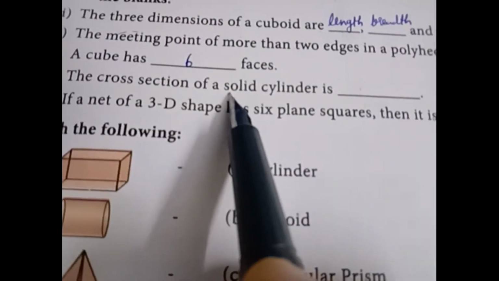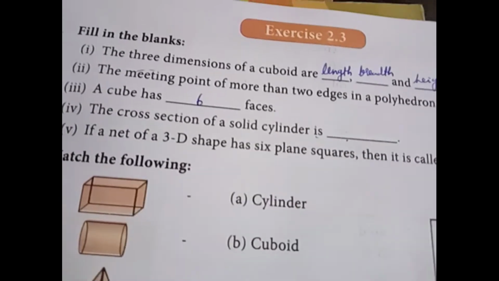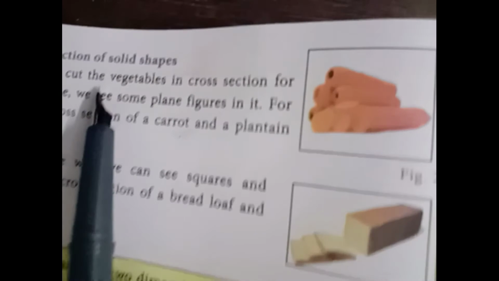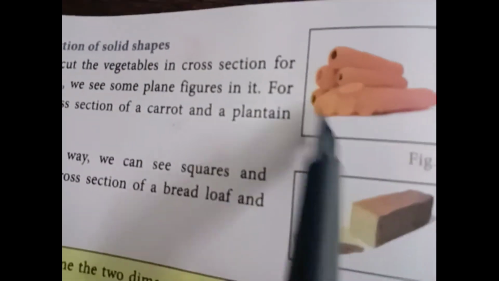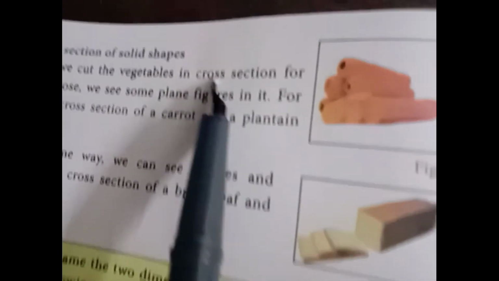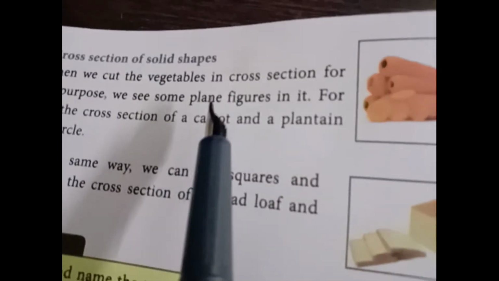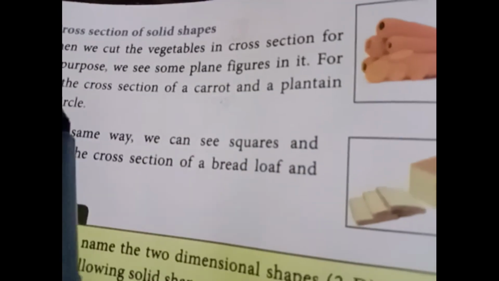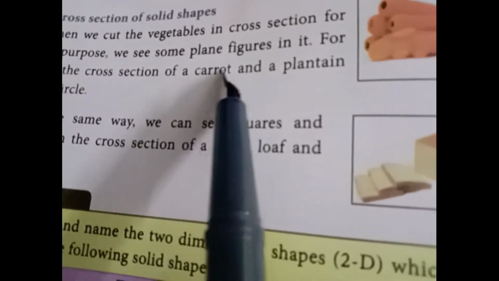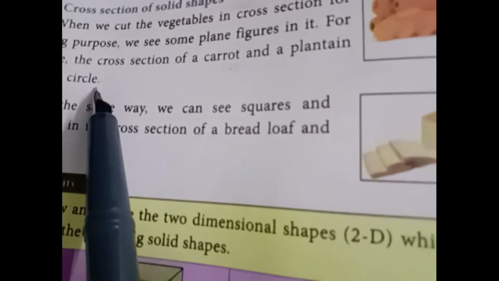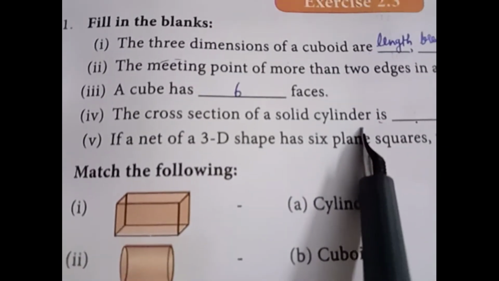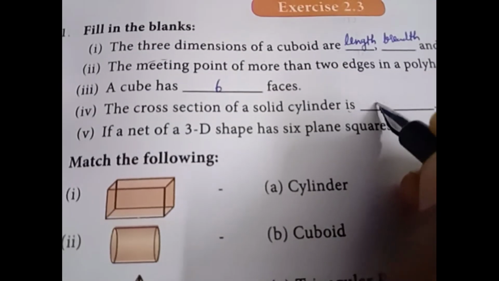The cross section of a solid cylinder is dash. What is meant by cross section? Cross section means when we cut a vegetable, for example, if you take the carrot and cut it in cross section for cooking purposes, we see some plane figure in it. Example, the cross section of the carrot is the circle. So, the cross section of the solid cylinder is circle.